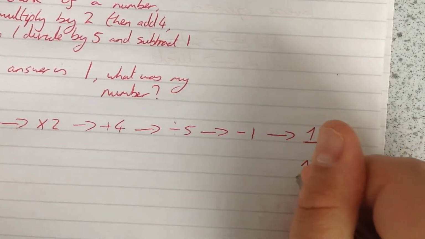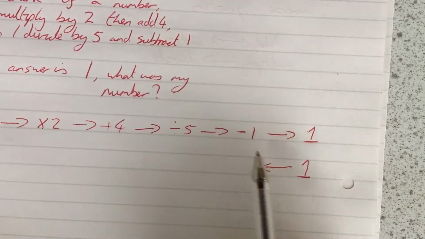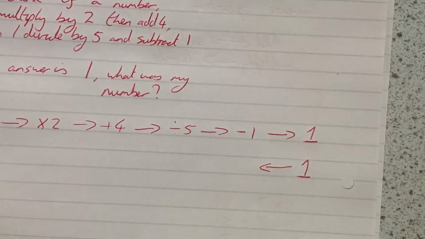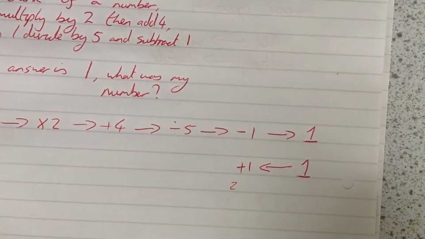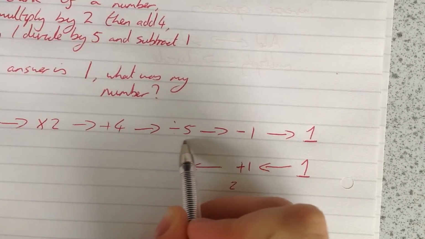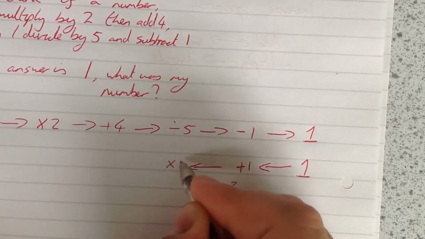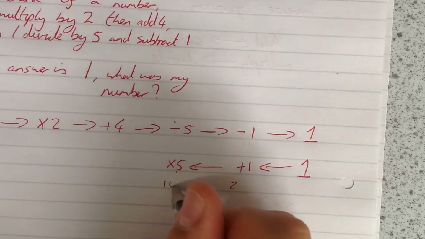So let's start with 1. Here we've got minus 1. Let's do the inverse. Let's add 1. So that gets us 2. Here we've got divide by 5, and the inverse of that is times 5. 2 times 5 is 10.